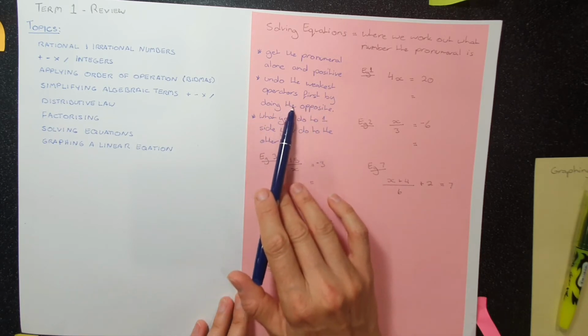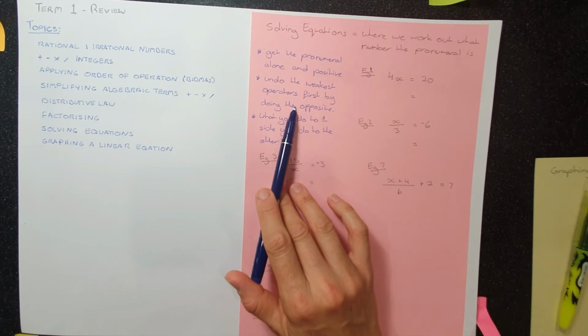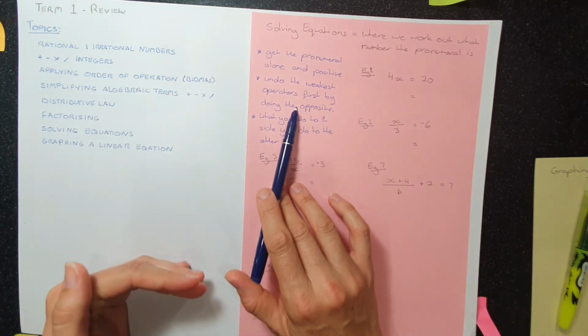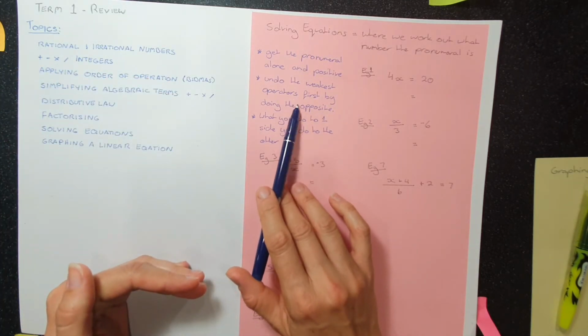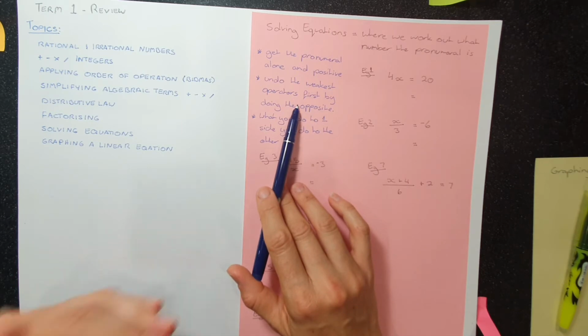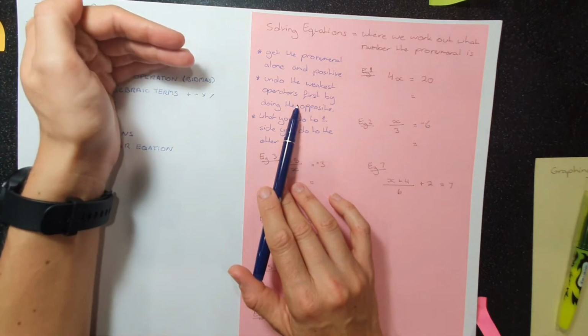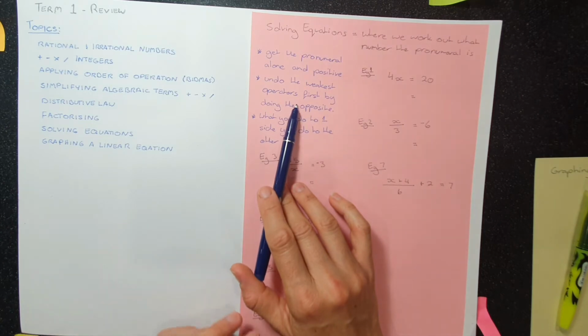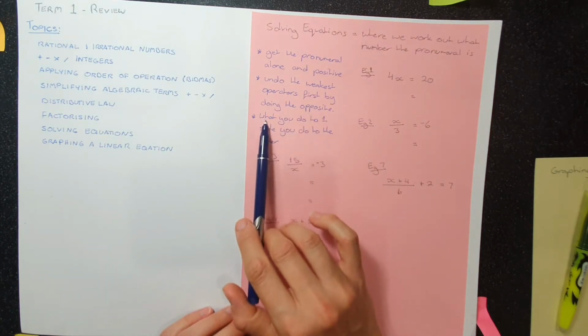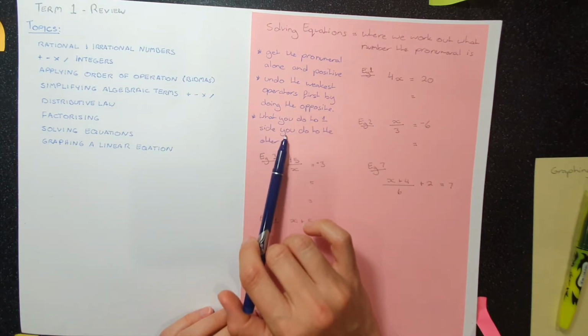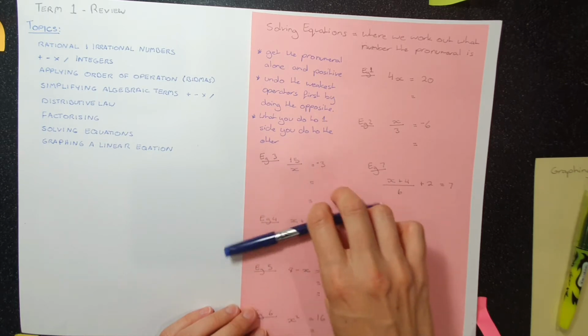What that means is that our order of operation, our BIDMAS, shows us the strongest to the weakest operators. When we do solving equations, we're going to work the opposite way. We're going to work from the weakest to the strongest, and we're going to do them by doing the opposite. And remember, what you do to one side of the equation, you have to do to the other. So what does that look like?